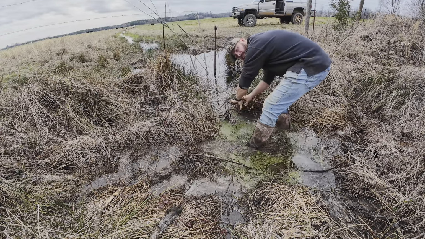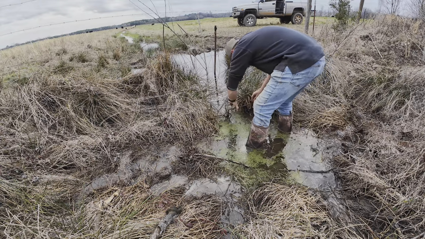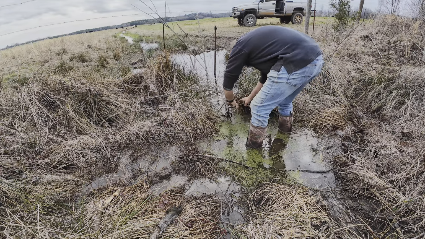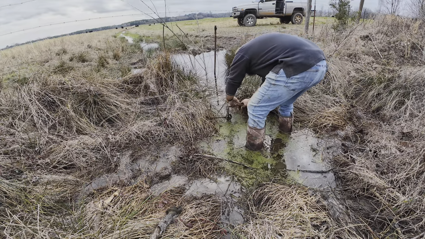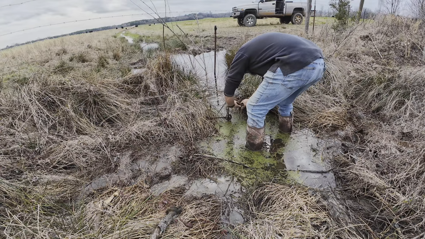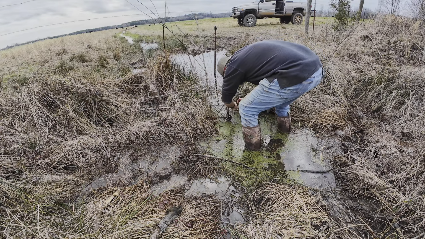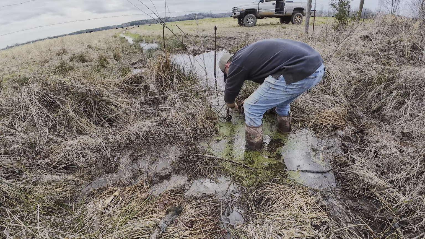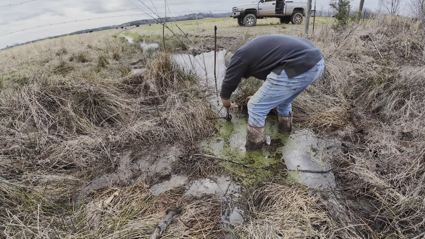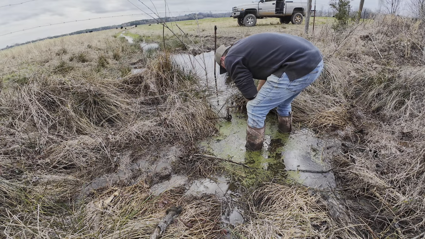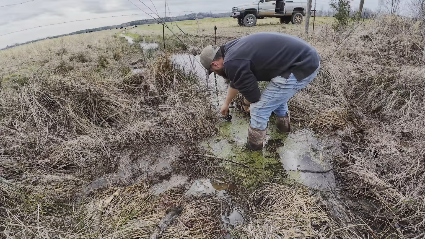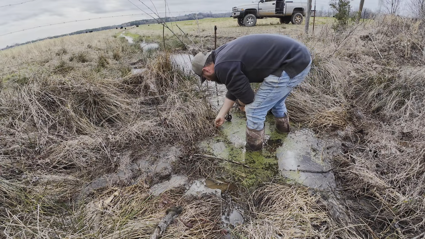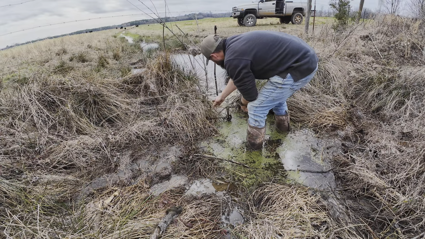All right, so safeties are still on. We're gonna go ahead and pinch this together, get our trigger how we like it. Safeties are still on so we can let go. And that trap is now active and ready to catch a beaver.